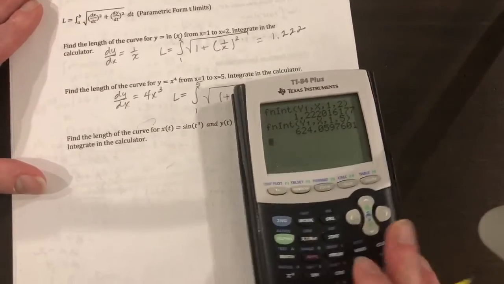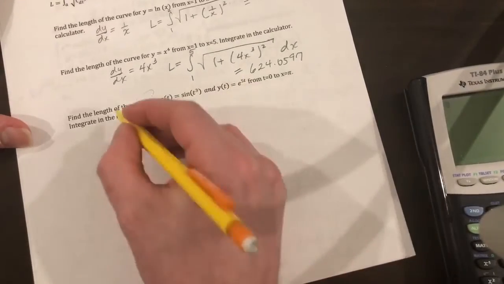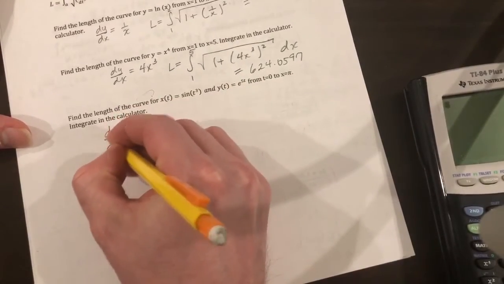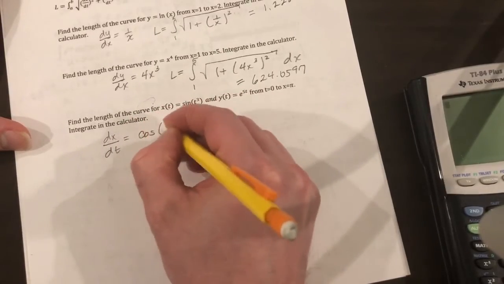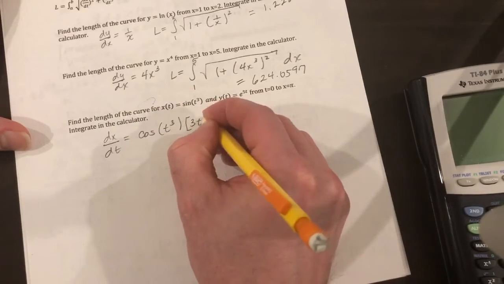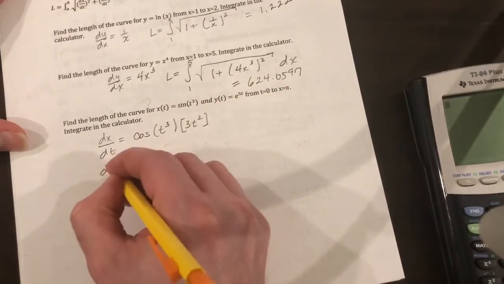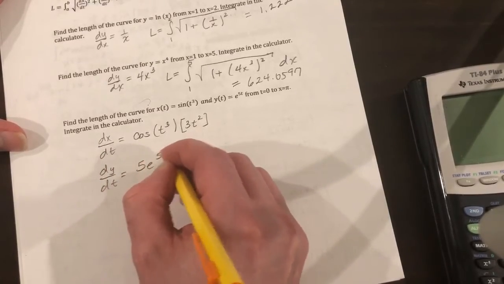Okay. And the last one, we're in parametric form. So we've got an x and a y. So we're going to find dx/dt. The derivative of sine of t cubed is cosine of t cubed, and then we chain rule it, it's 3t squared. dy/dt is going to be 5e to the 5t.